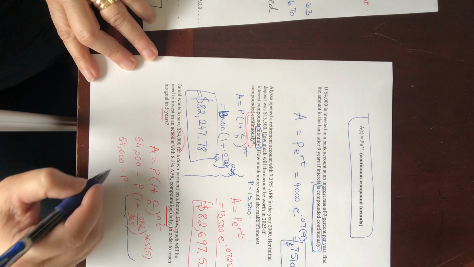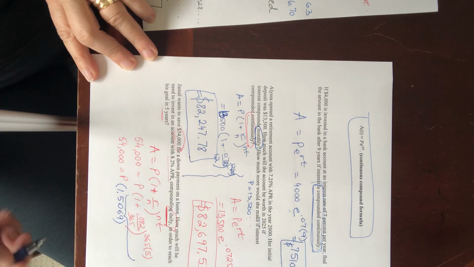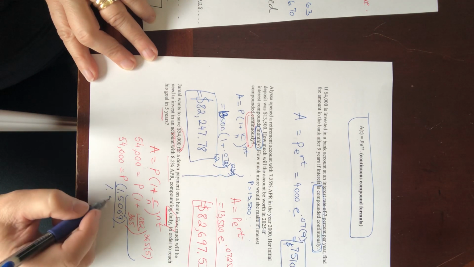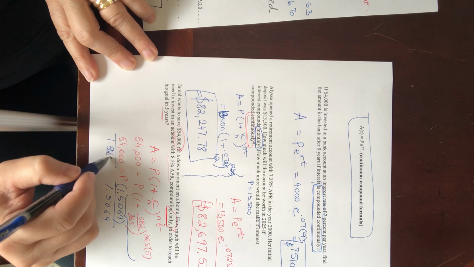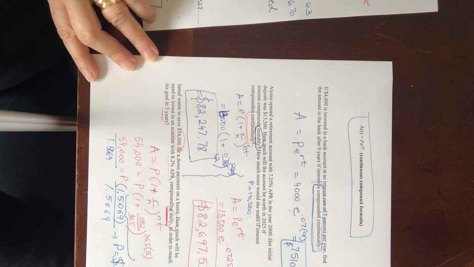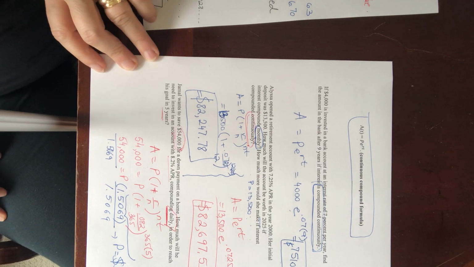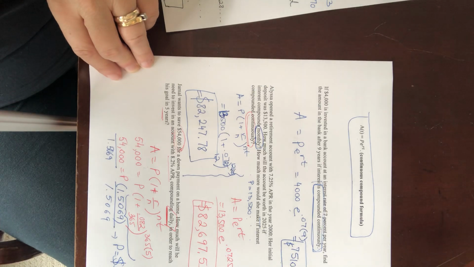So when you put this in your calculator, you'll end up with 1.5069. So sure enough, to get to P, all I have to do is divide by this 1.5069. So the principal, what you should be starting with right now, is $35,838.76. So that's not too shabby, right? So you want to get, that's basically almost $20,000 more, 5 years later. That's where the 5 came into my brain.